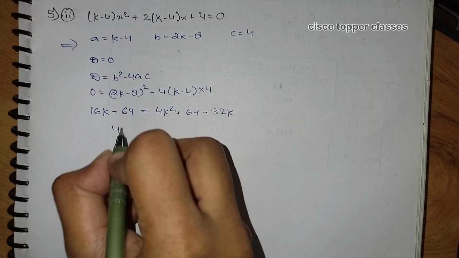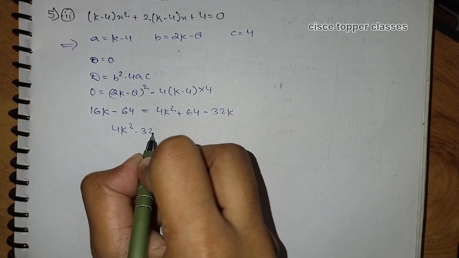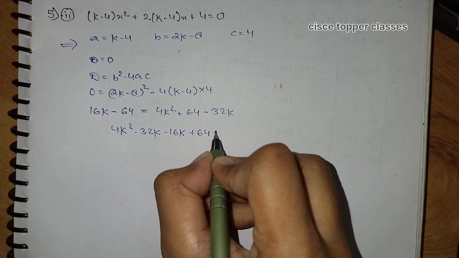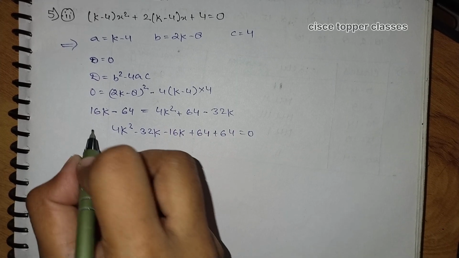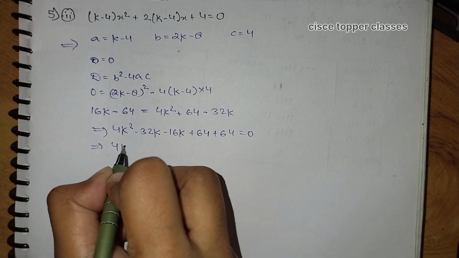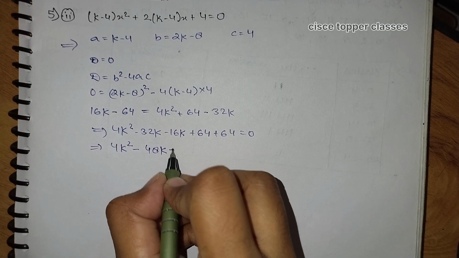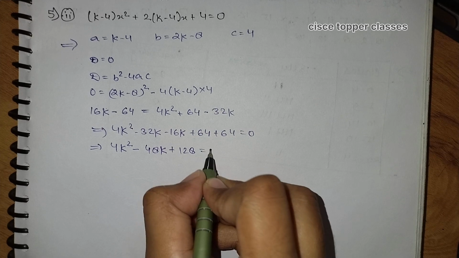So on solving we will get 4k square minus 32k minus 16k plus 64 plus 64 equal to 0. This will become 4k square minus 48k plus 128 equal to 0.